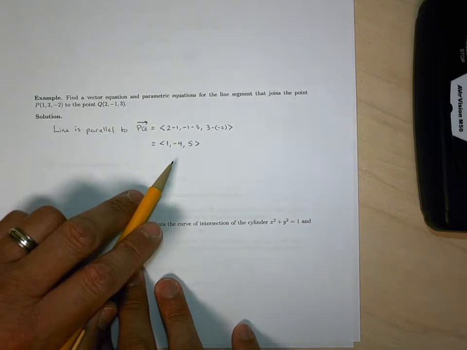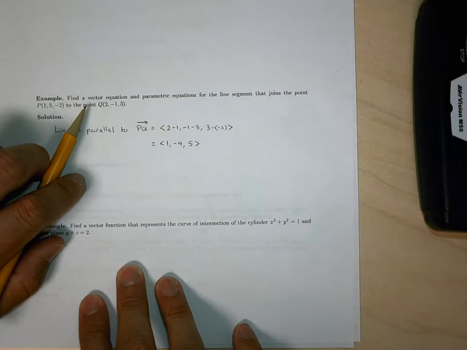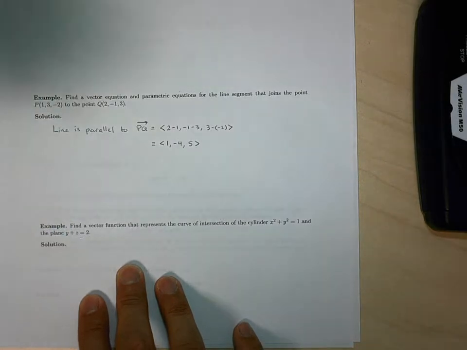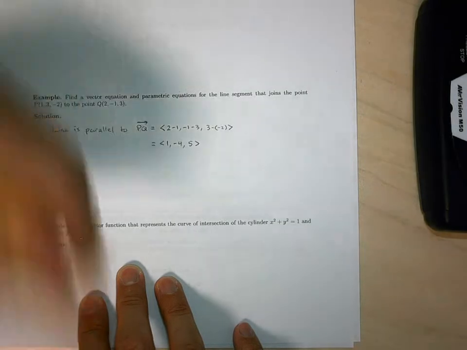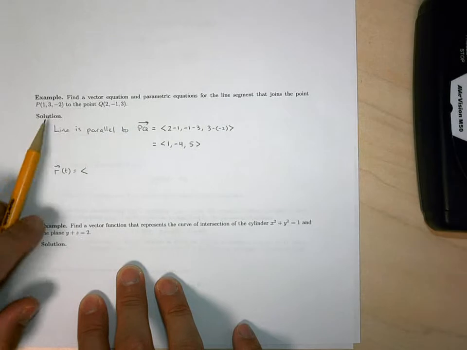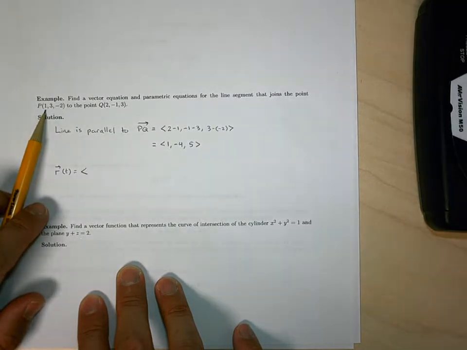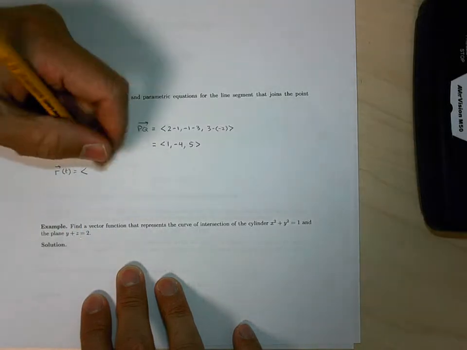So to get parametric equations, well, I guess we could start with the vector equation since it says find a vector equation. So for the vector equation, we have r of t, and I'm going to take my point's components and add them to these coefficients of t. So I have 1 plus 1t.